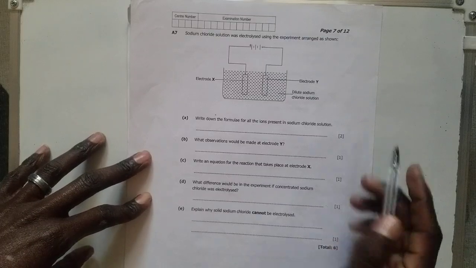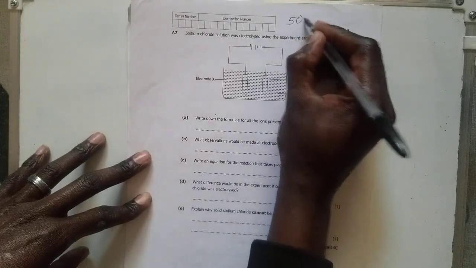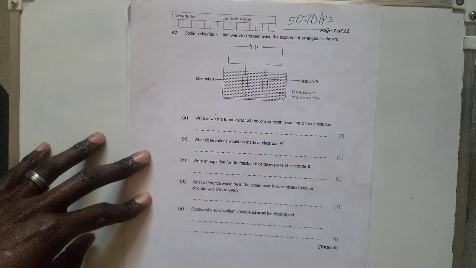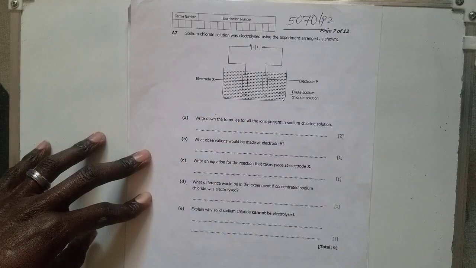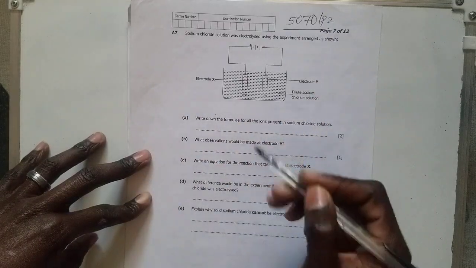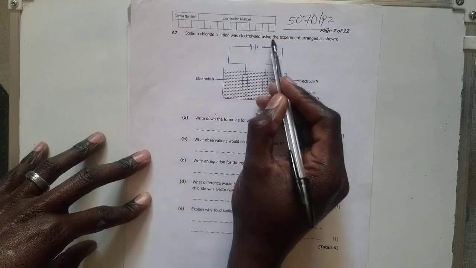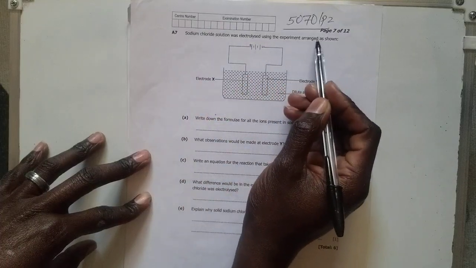So welcome to this segment as I try to guide you. This is a 50/70 paper 2 question that I'm looking at. You need to understand that if you're doing pure science, then well and good, this is a good question for you. It says sodium chloride solution was electrolyzed using the experiment arranged as shown.